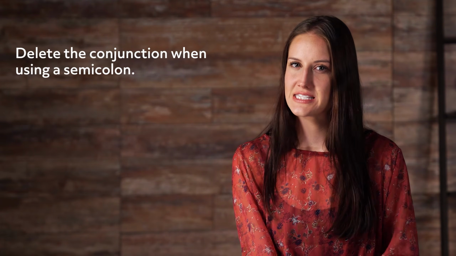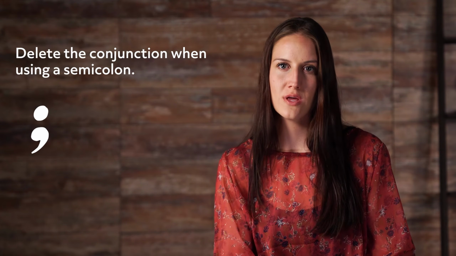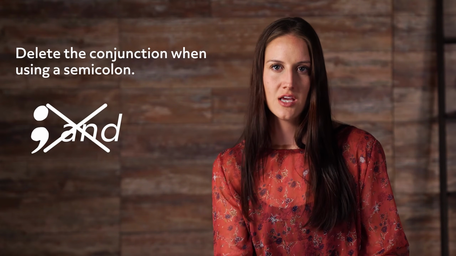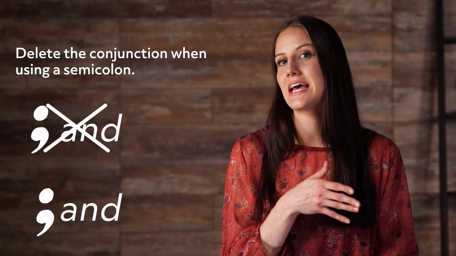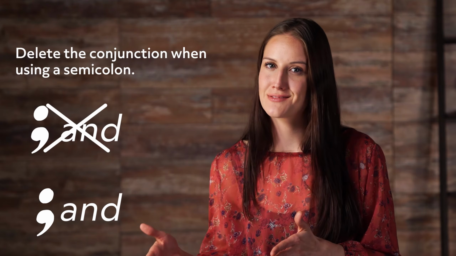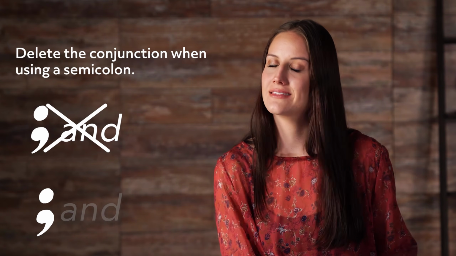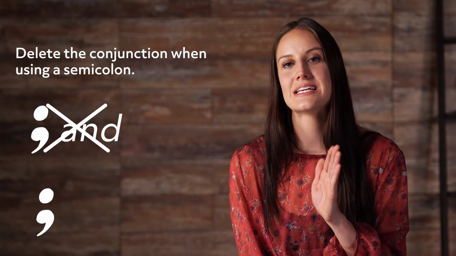Here are some other helpful rules to remember when using semicolons. Delete the conjunction when using a semicolon. It's never correct to have a semicolon with a conjunction following. If you choose to use a semicolon instead of a comma to connect two independent clauses, you have to get rid of the coordinating conjunction following the comma. A semicolon stands on its own.